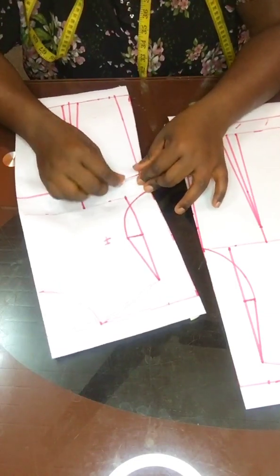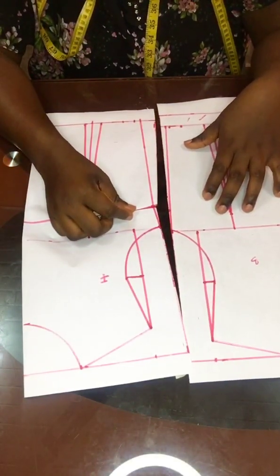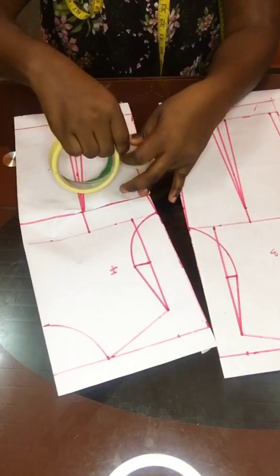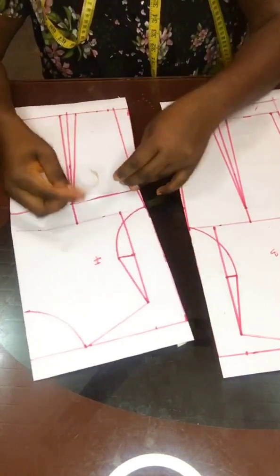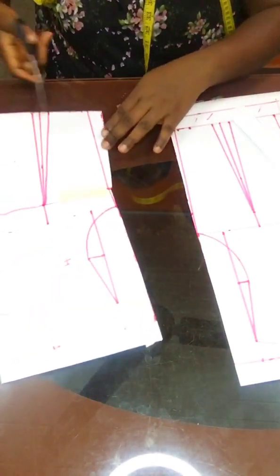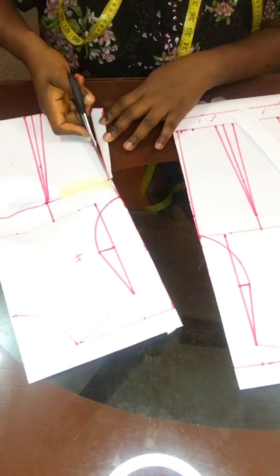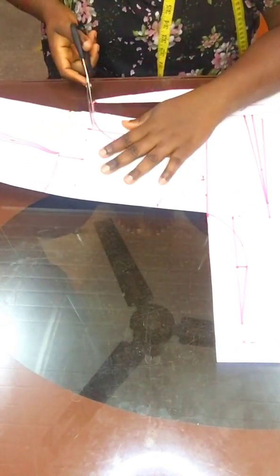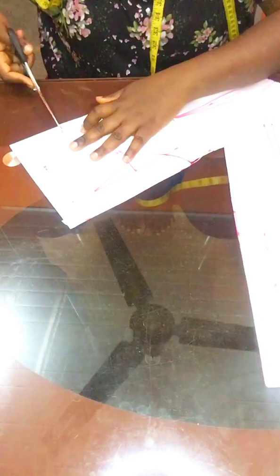And when you close up this bust dart, the front and the back bodies will now be the same length. This is our front bodies.